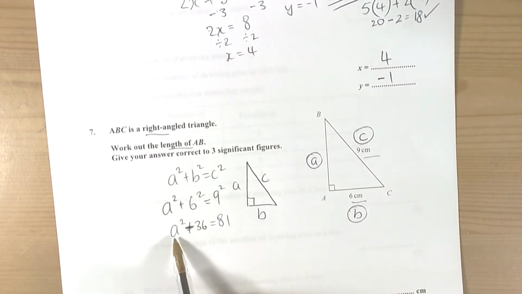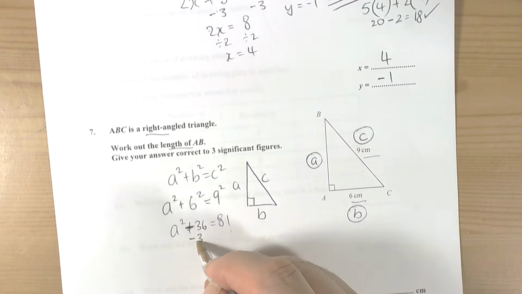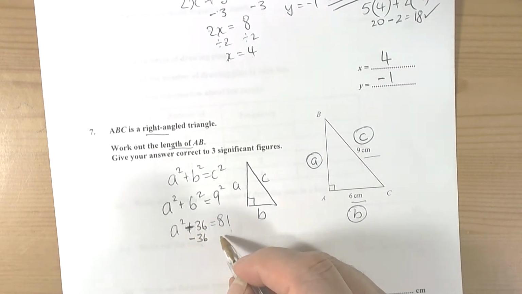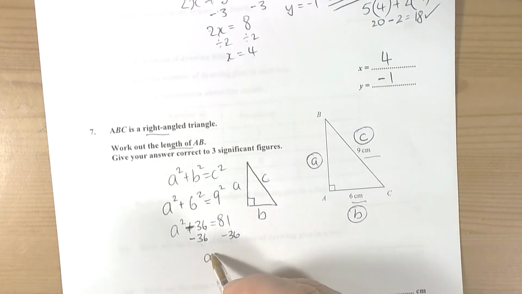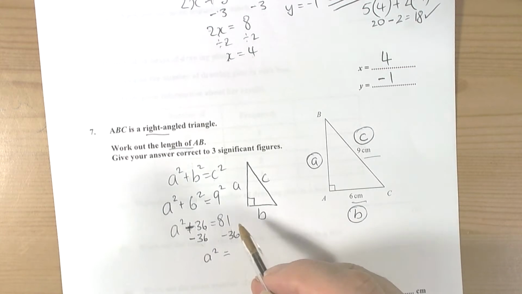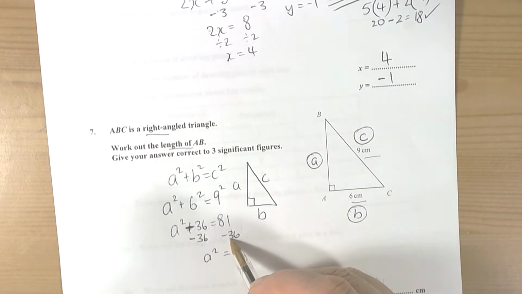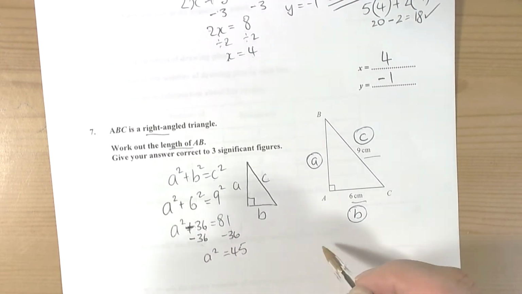Now, because we want A squared, and then we want the value of A, the plus 36 needs to move to the right-hand side. To do that, we have to subtract it to make it nothing, and we do the same to both sides. So we end up with A squared: 81 take away 36. Well, 81 take away 30 is 51, and then take away 6 more is 45. Do a back check: 40 plus 30 is 70, 5 plus 6 is 11, 70 plus 11 is 81. Yep, so A squared equals 45.